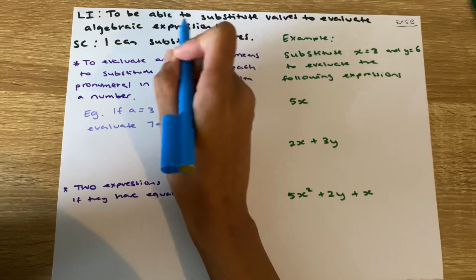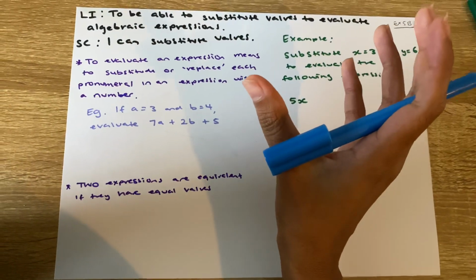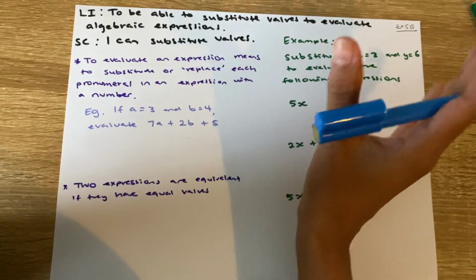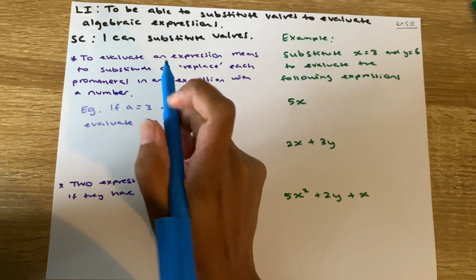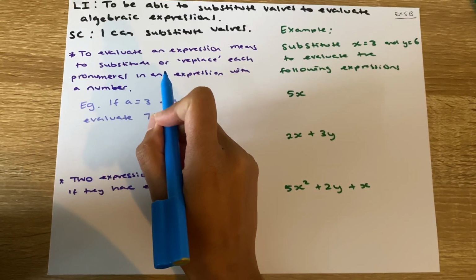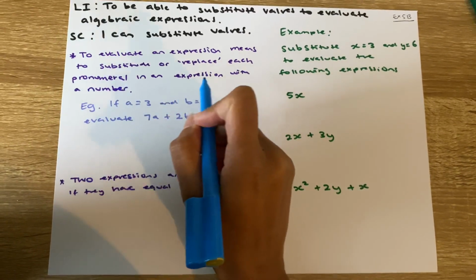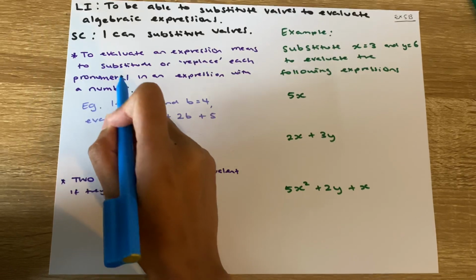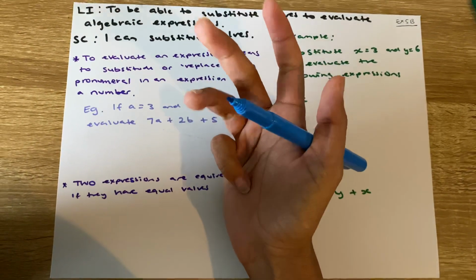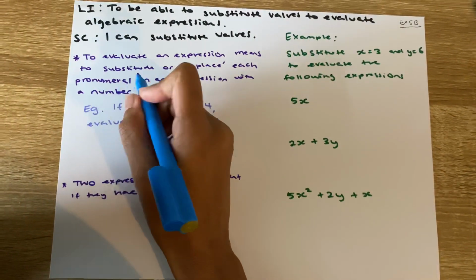By the end of this session, we are going to be able to substitute numbers into an expression. And remember, an expression is a lot of numbers, letters, plus signs, minus signs, times, divide, all put together. To evaluate an expression is where we are replacing each pronumeral in the expression with a number. Remember, pronumerals mean your letters, your A, B, C, X, Y, whatever letter they want to use, but we're replacing that letter with a number.